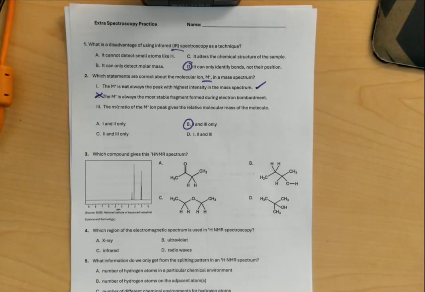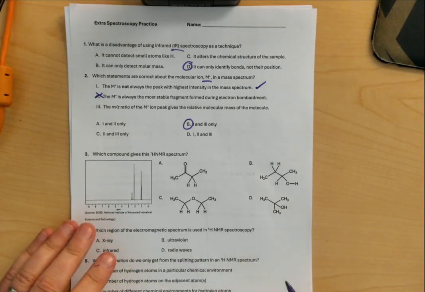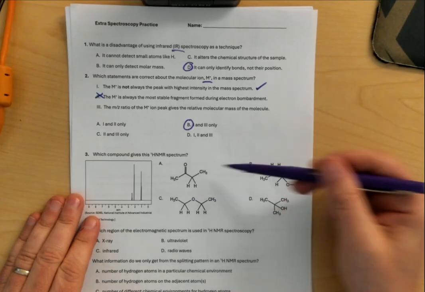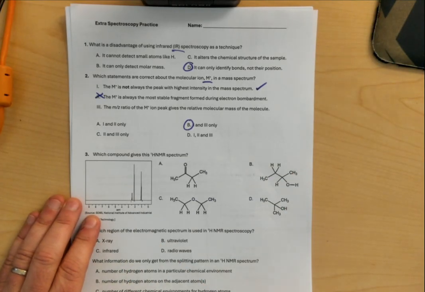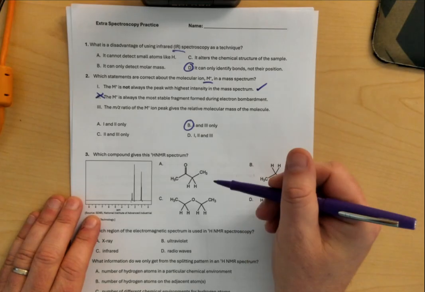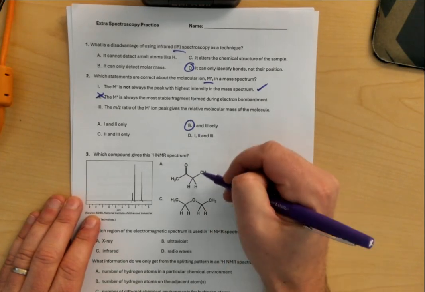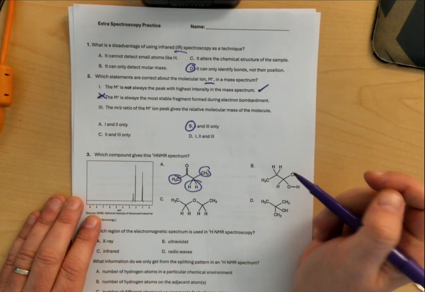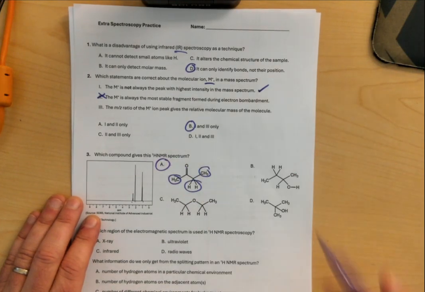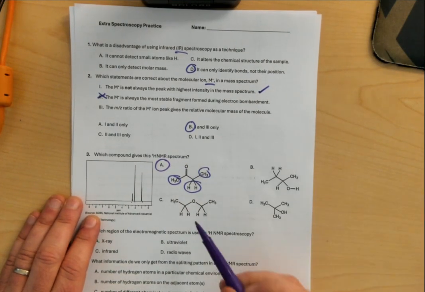All right, number 3 says, which compound gives this NMR? So easy peasy lemon squeezy, we're only given a non-high-res NMR. I see 3 peaks. Something tells me among these molecules, only one of them will have 3 hydrogen environments to produce those 3 signals. So if we look at choice A, there is no symmetry here, so I got 1, 2, 3 environments. I'm tentatively going to say that it's A, but let's look at the others just to be sure.